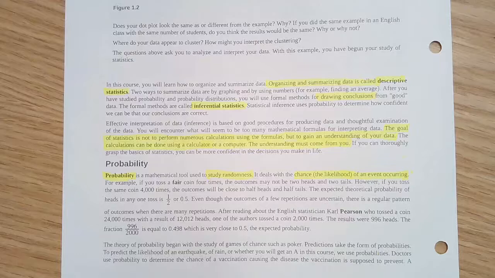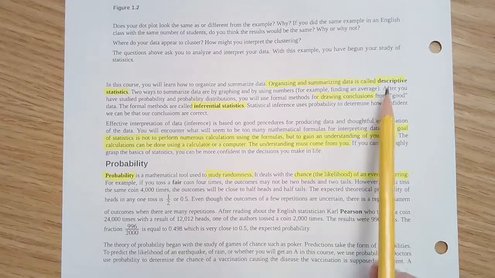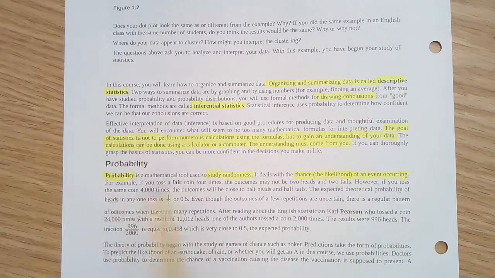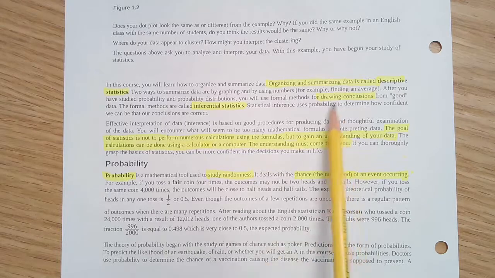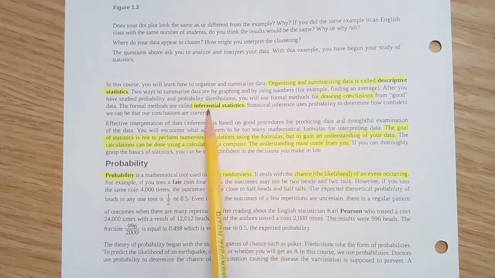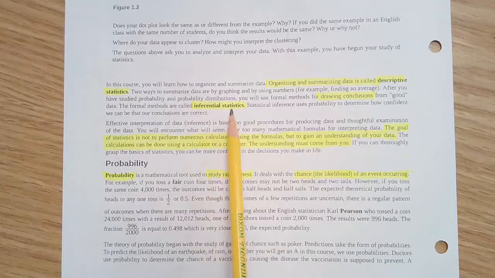There are two main branches of statistics: descriptive statistics and inferential statistics. The first half of our textbook is all about descriptive. It is only what we observe. We're not drawing conclusions yet. It's just saying this is what we see happening. And then when we actually start drawing conclusions, that's inferential, and that's going to be the second half of the course.